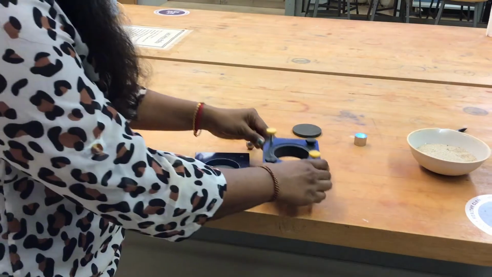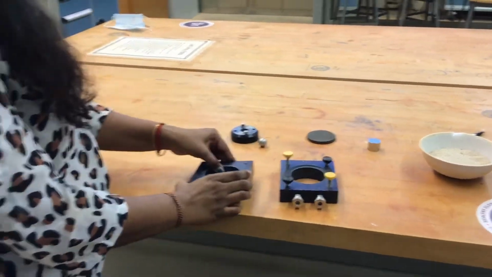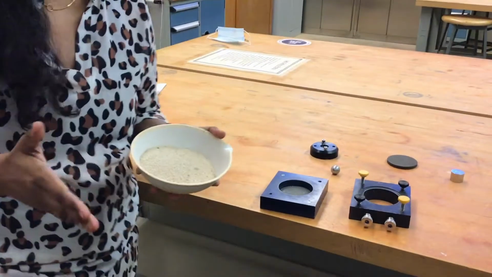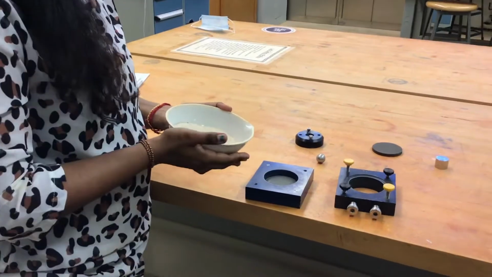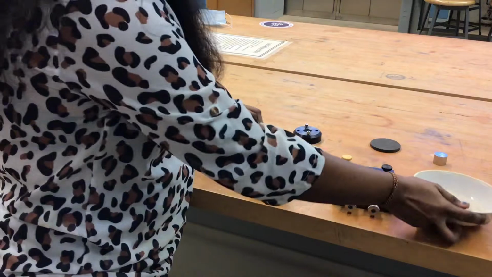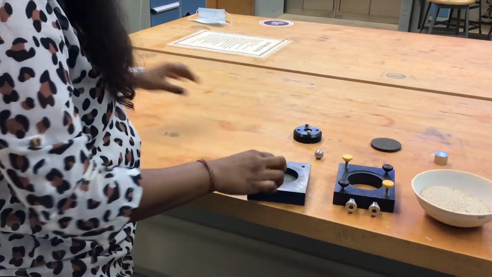First, let's dismantle the shearing apparatus, and we'll be using a dry soil. So first, for determining your void ratio, you need to measure the weight of the soil needed for filling the shear apparatus, and also you need to take measurement of your diameter and height you are going to fill.